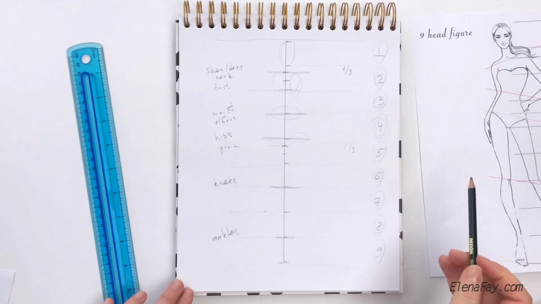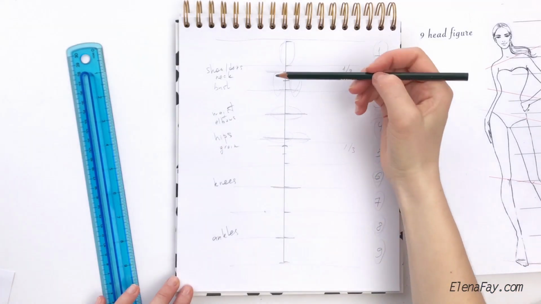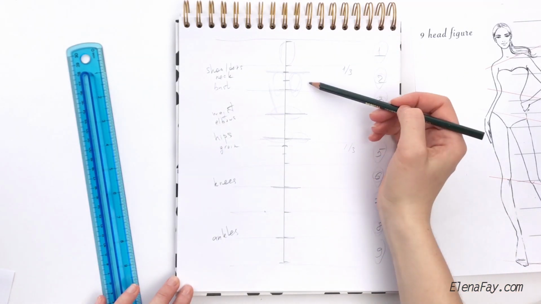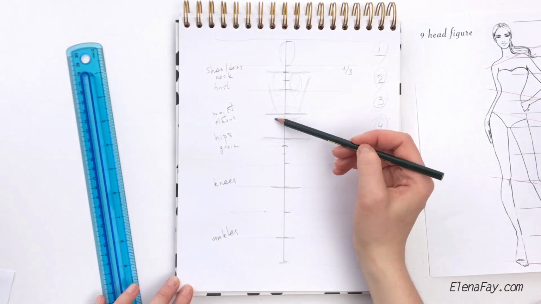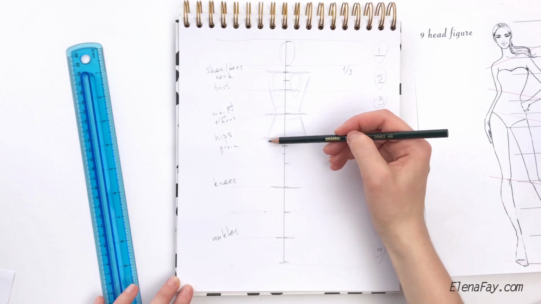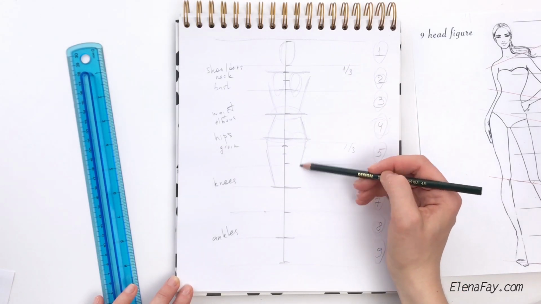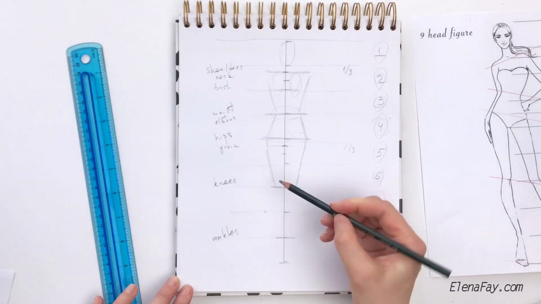Right now I will use very simple geometric shapes. You don't need to be really accurate here, because when the sketch is done, I will polish the lines and clean up the sketch at the end. To make the figure look elegant, instead of using straight lines, I use smooth and curvy lines.